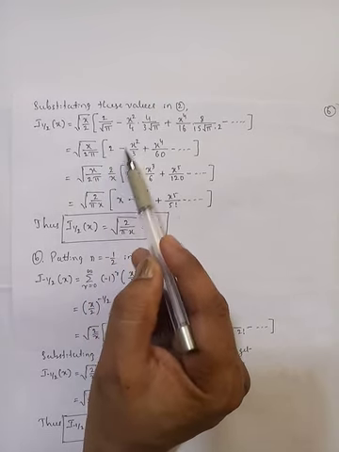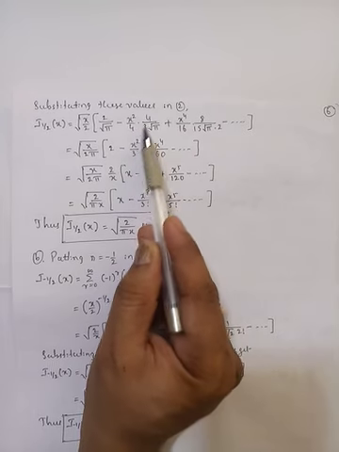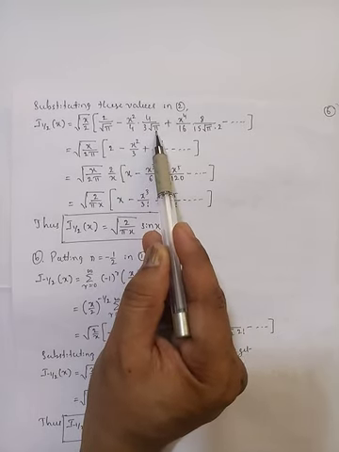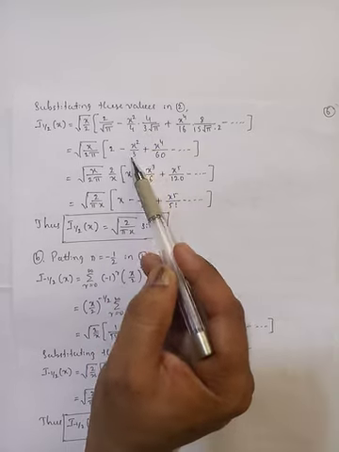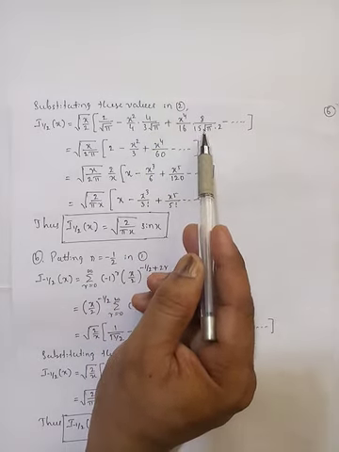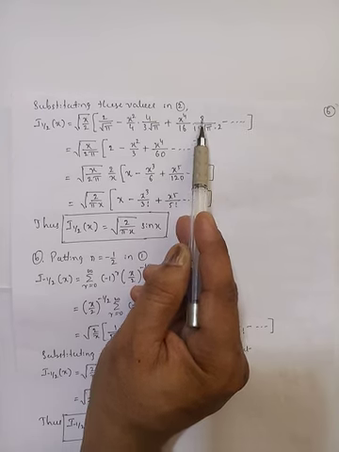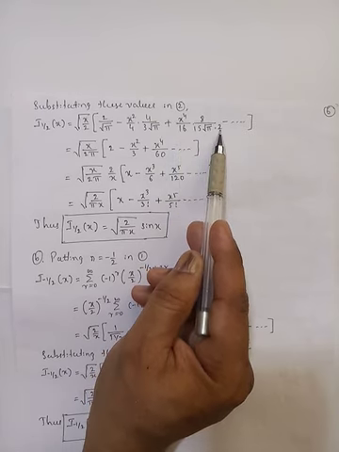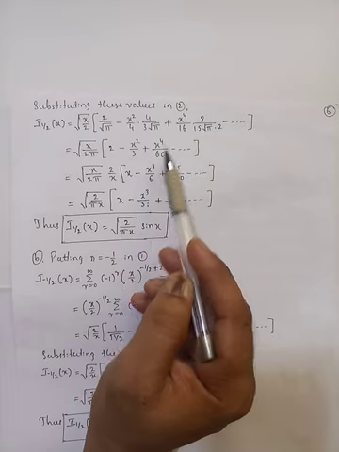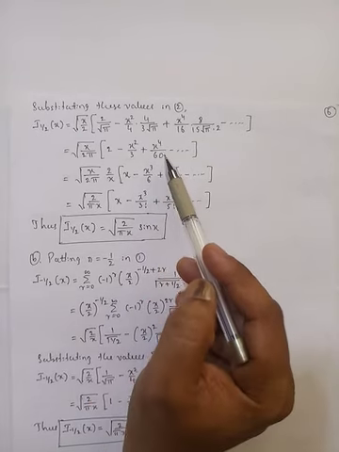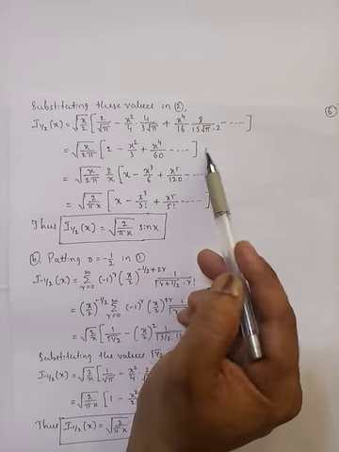Then here we are left with 2 minus x square, 4 cancel. We took this root pi common, so we are left with x square by 3 plus, then 8 ones are 8, twos are 2, 2 into 2 is 4, 4 into 15, that is 60. x raised to 4 by 60 and so on.